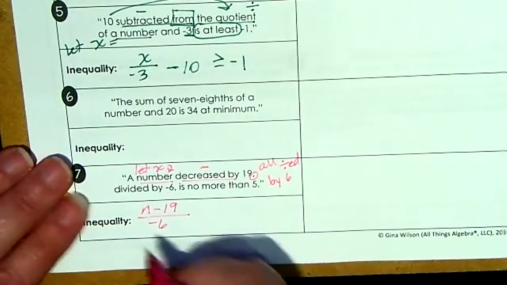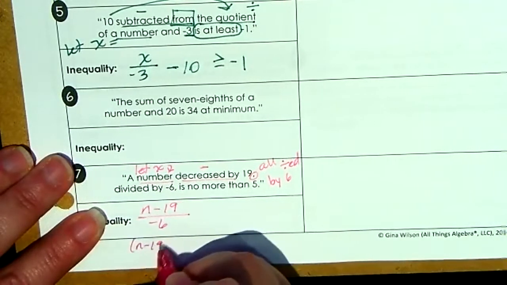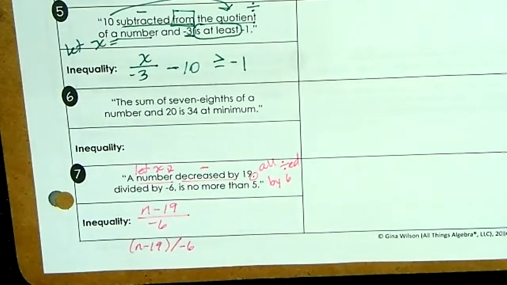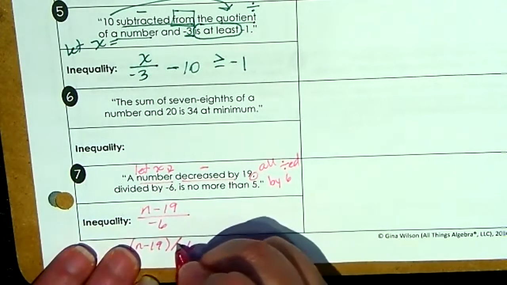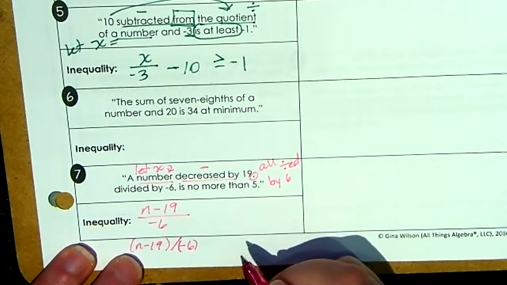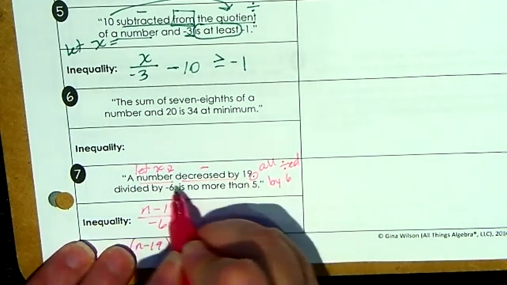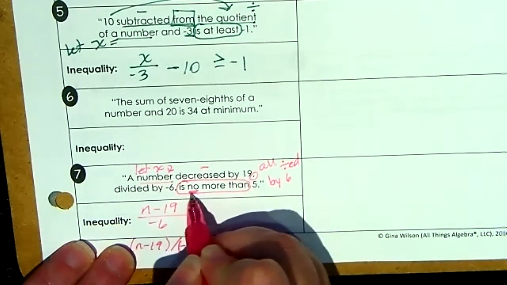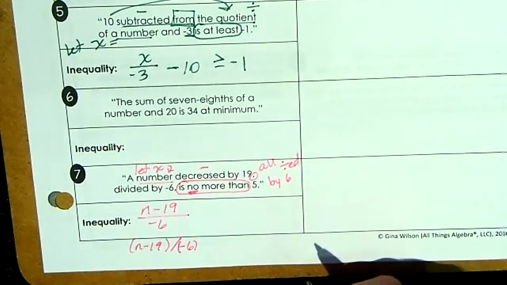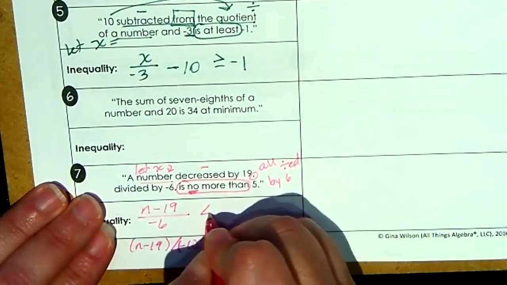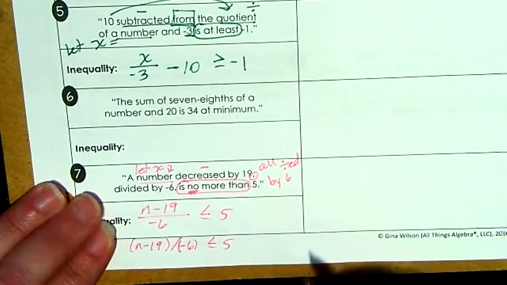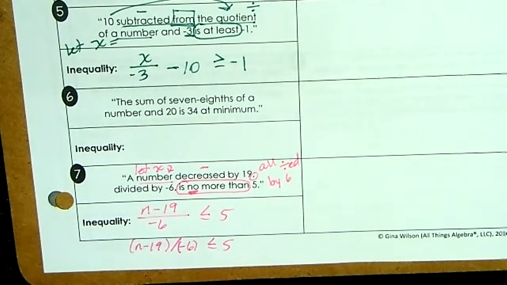Or if I don't do it that way, I've got to put the n minus 19 in parentheses and then do the -6. And I would put that -6 in parentheses so that you know that that's a negative, not subtraction. And then it says is no more than. Remember when it says no more than, that's the opposite. So this is going to be less than or equal to 5. These are those two options for the way this can be written.